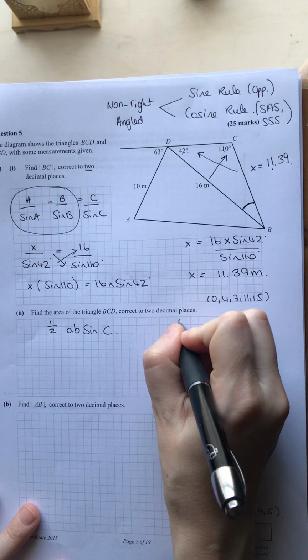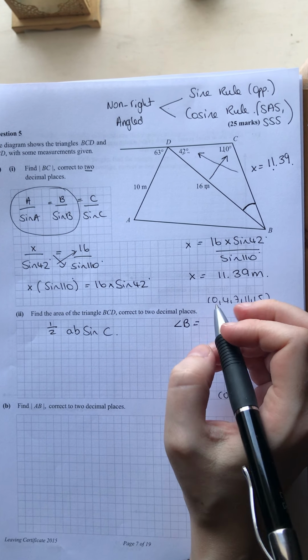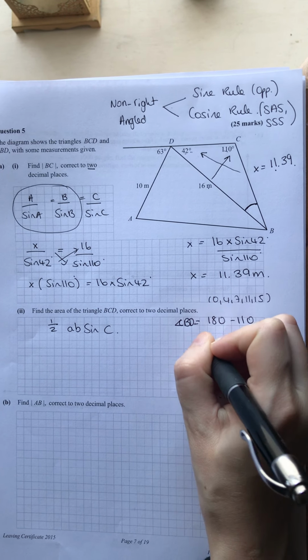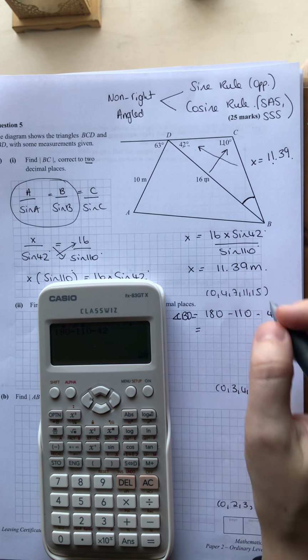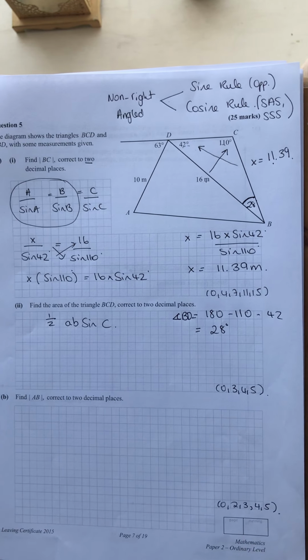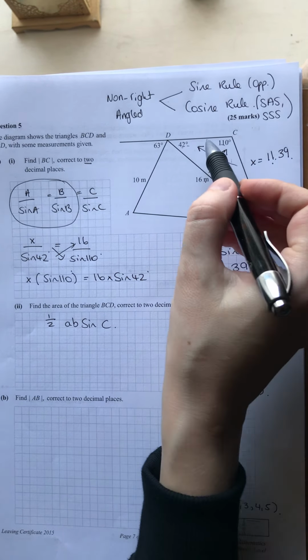So in order to find angle B, well, it's actually angle CBD, what I need to do is 180 minus 110 minus 42. And once I do that, I get 28 degrees. So that's 28 degrees here. So now I can use the side, angle, side, and I can find the area of that whole triangle.